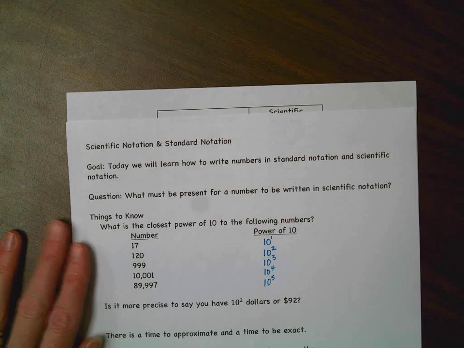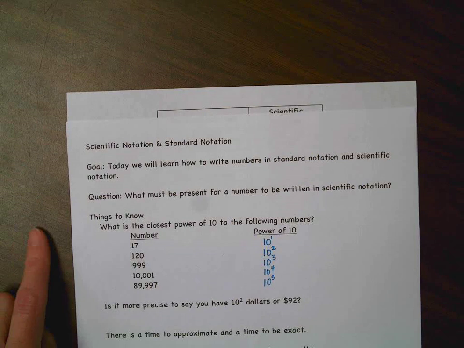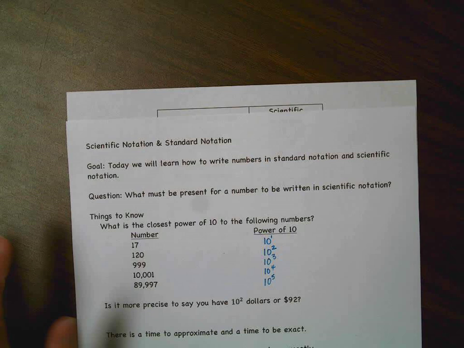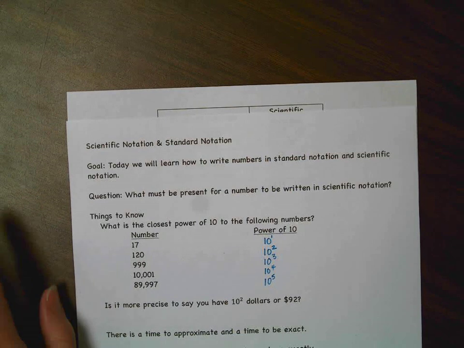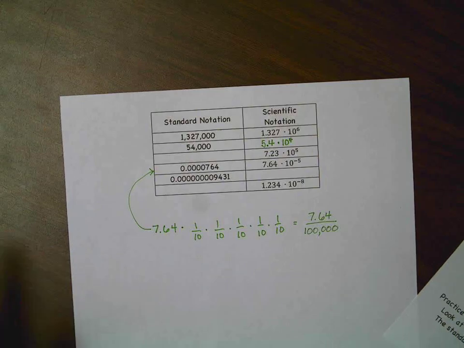which we just did. What must be present for all numbers to be written in scientific notation? 2 things. First thing is you have to have a decimal point with only one leading digit prior to it, and the leading digits have to be 1 through 9. And then the other thing is that you have to multiply it by a power of 10. Okay? And you're going to fill in that box for me.